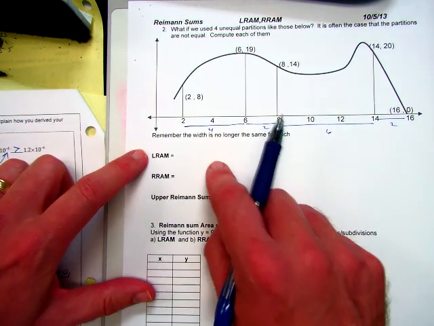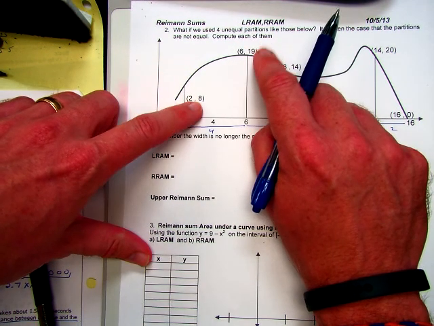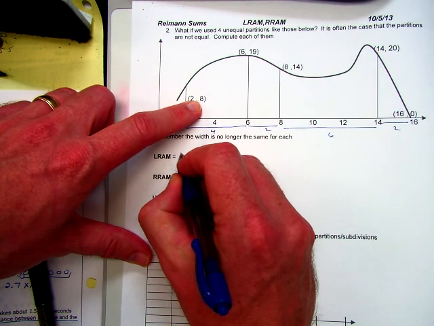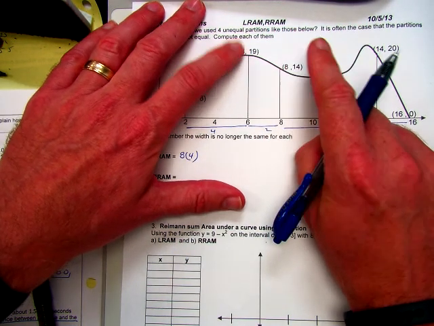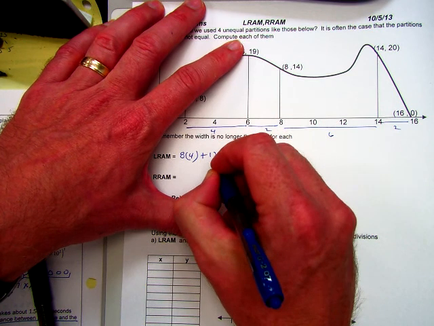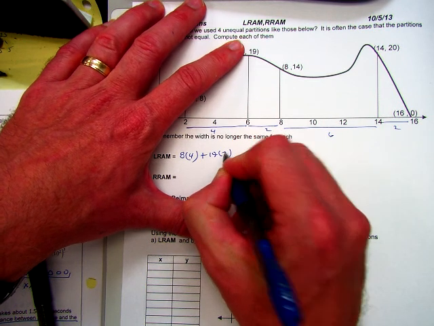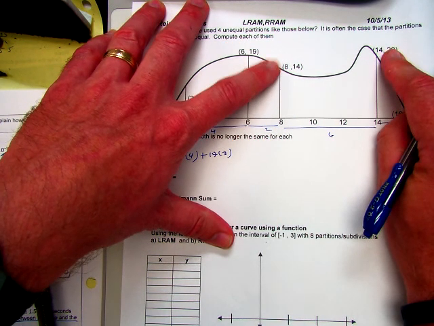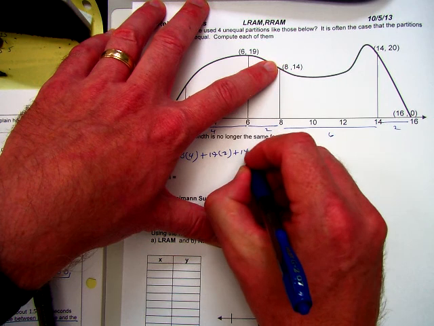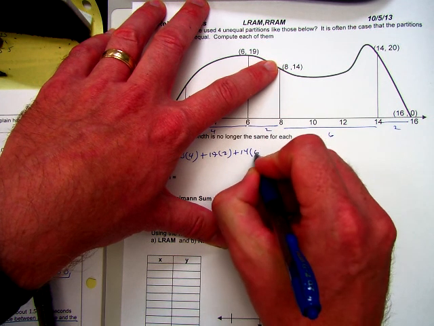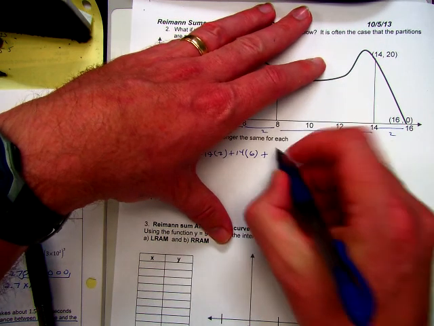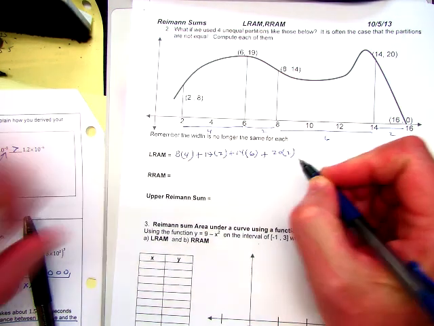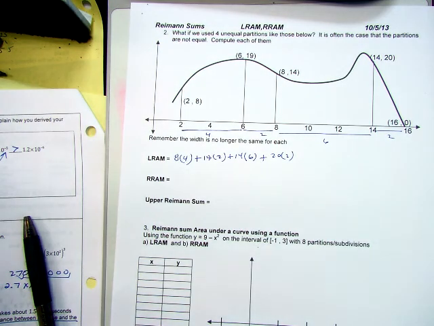So if I look at my left sum, the left one of these two is 8, and its width is 4. Look at these two, my left one is 19, and that's times 2. This one, my left is 14 times 6. And this one, the left one is 20 times 2. I would normally add all those up, and I would expect you to add all those up.